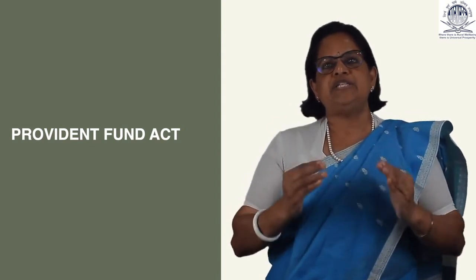We will learn in detail about Provident Fund Act 1925 now. Later, this Act was amended as Employees Provident Fund and Miscellaneous Provisions Act 1952. And numerous amendments were made to this Act later. All the important provisions applicable now with regard to Provident Funds will be covered in this module.